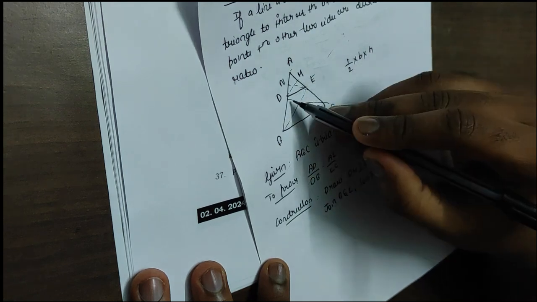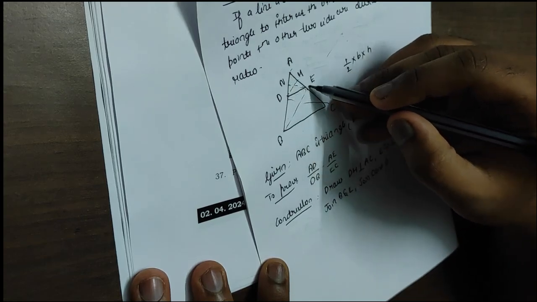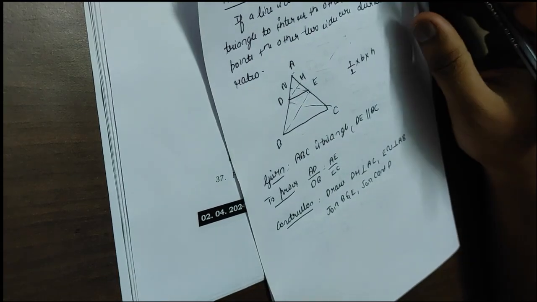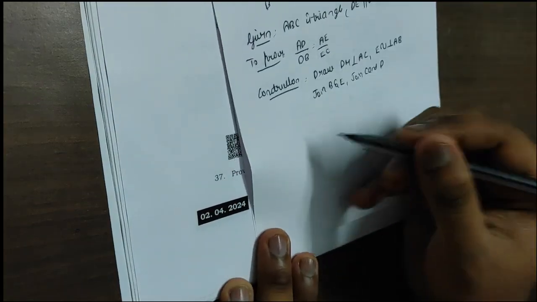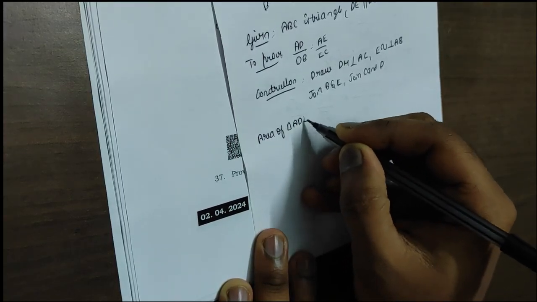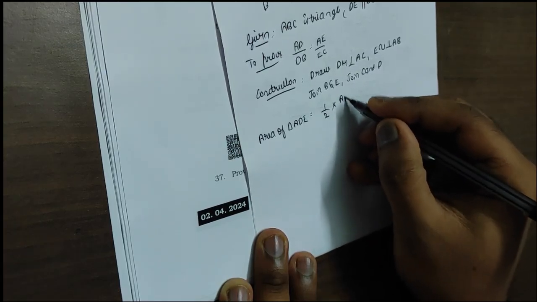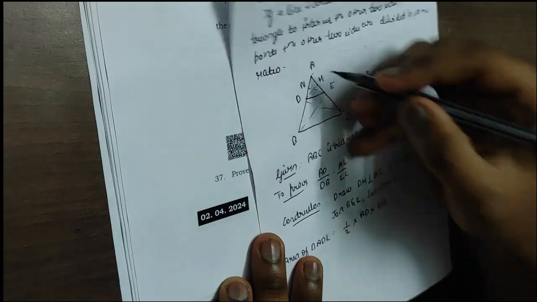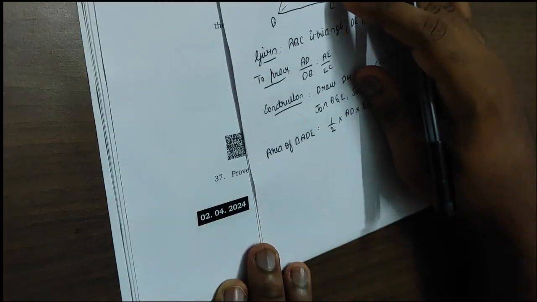Area of triangle is half into base into height. We'll consider this triangle ADE, base into height. We'll consider the height as EN. Now area of triangle ADE is half into base AD into height EN. ADE triangle, base is AD, height is EN.